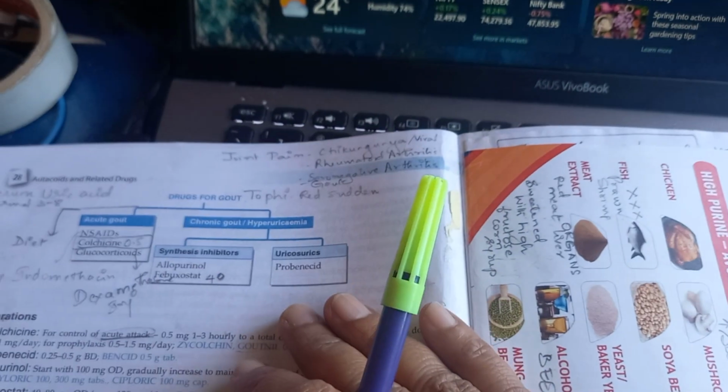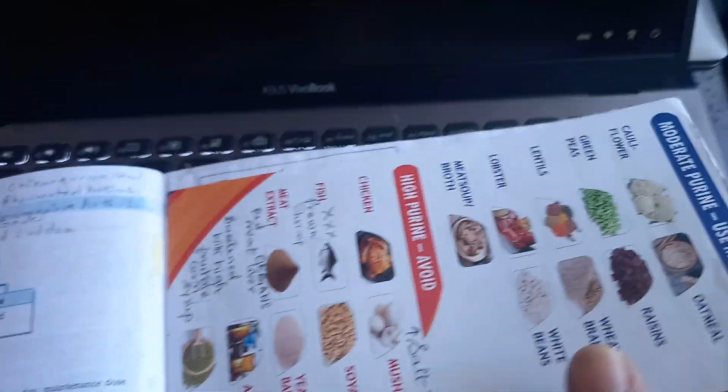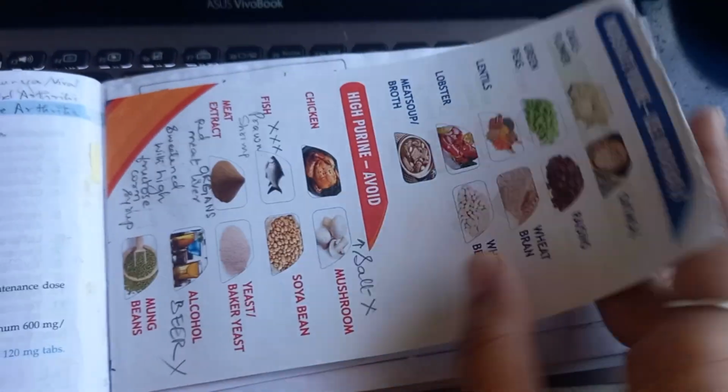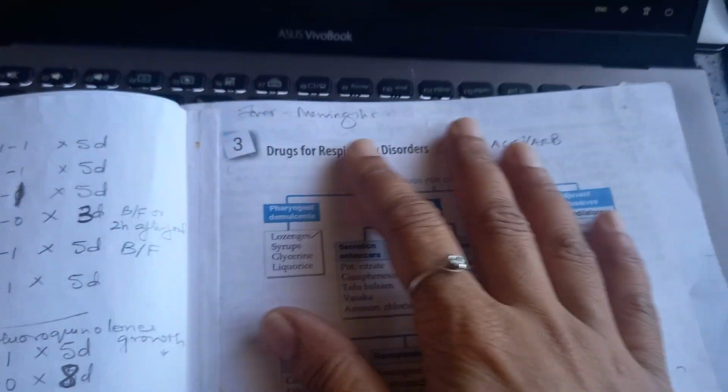So similarly for gout, what drugs are prescribed by us, and what is the diet that you have to give for gout. So that chart is stuck here by us, right? Then for fever, cough, cold, all the common drugs are written here.